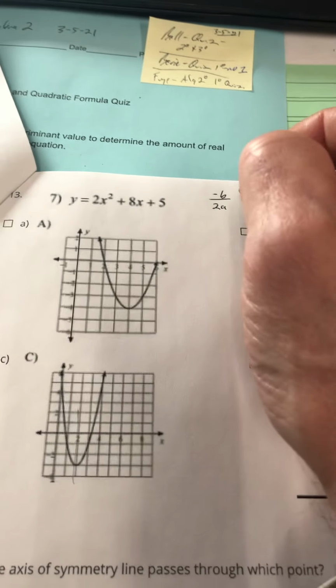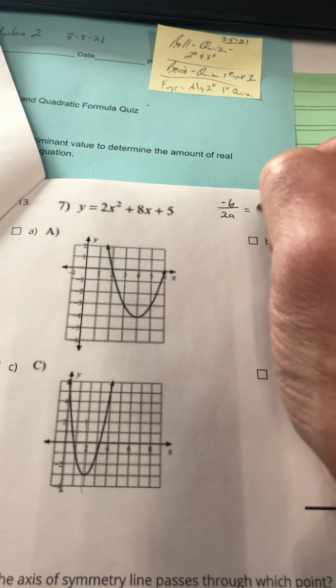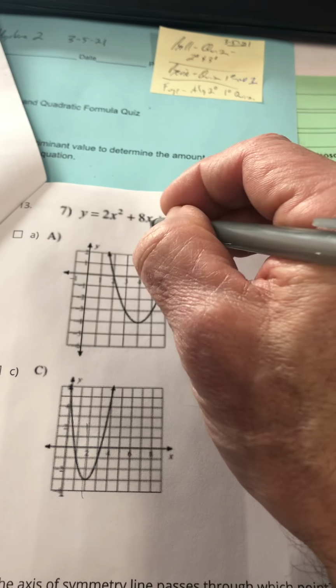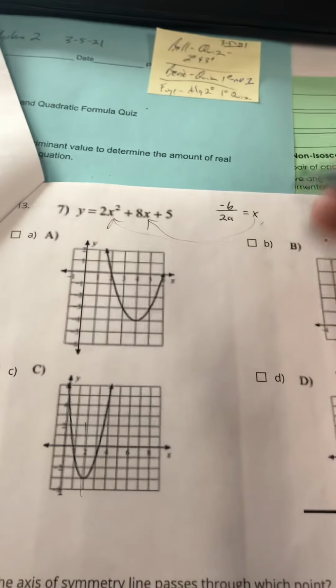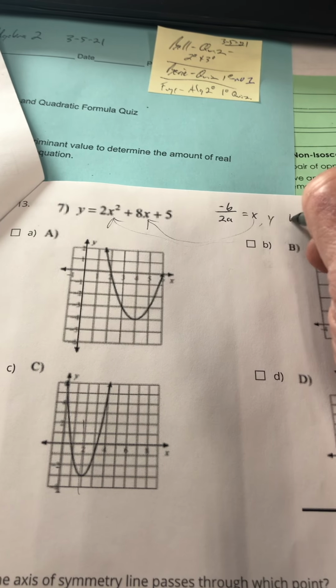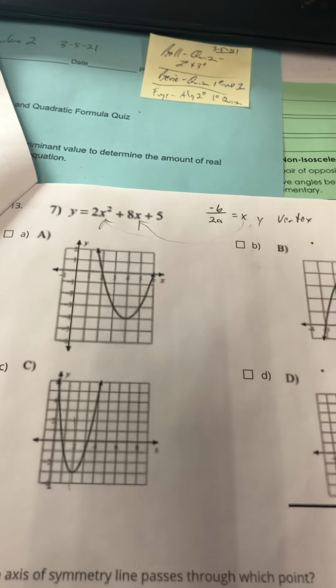If not, take that answer, and that's going to be your x value. Plug that in, and then that would give you your y for the vertex, if you wanted to go that far.